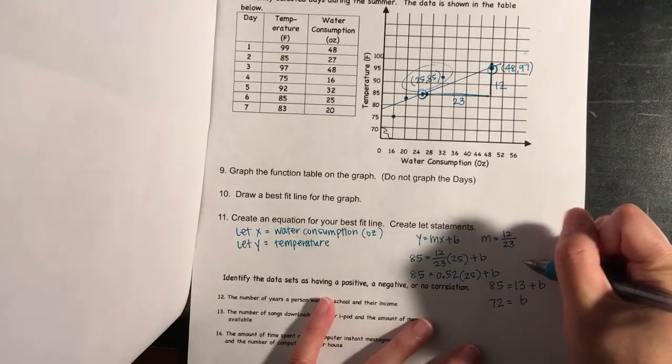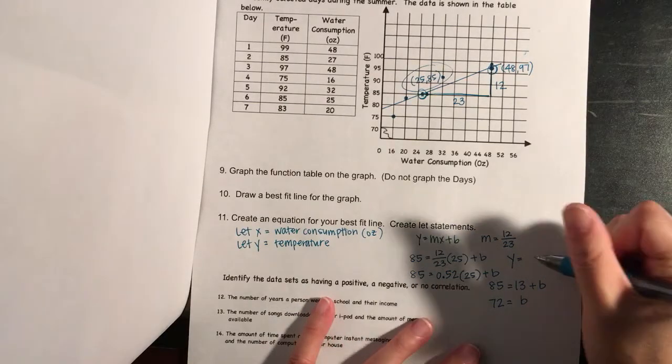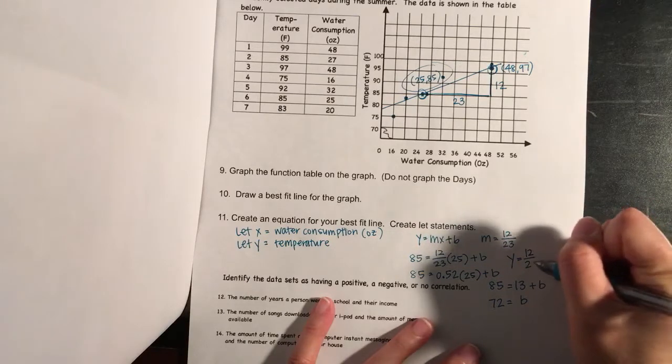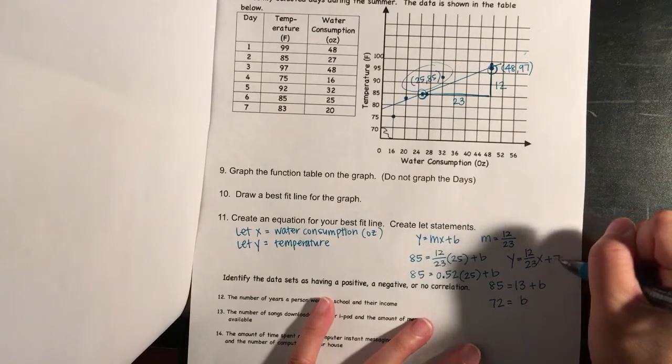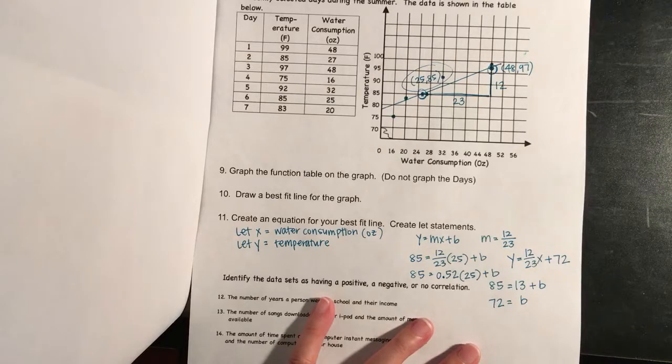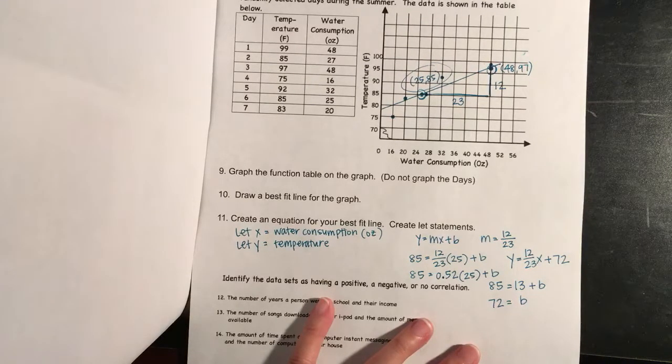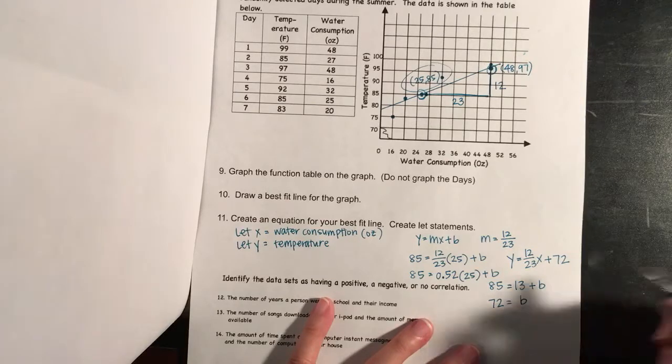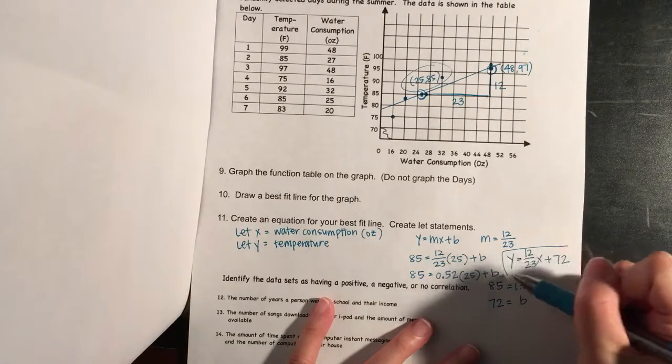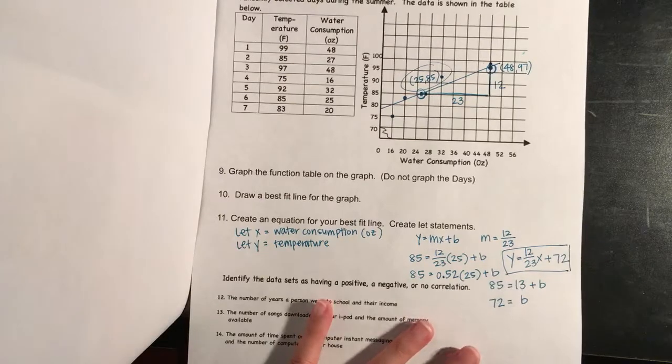So my final equation is y equals 12 over 23 x plus 72. Now remember, it's always an approximation because we're not really sure what it is if we're using decimals. So this is a good approximation for my best fit line.